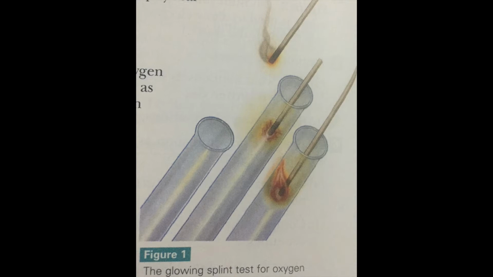B. Why should you blow out the flame first? C. Why should you only test a small amount of gas? And D. Do you know of any other gases that would give a similar result?